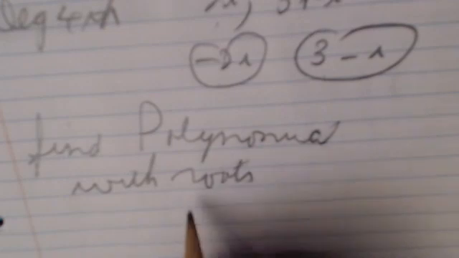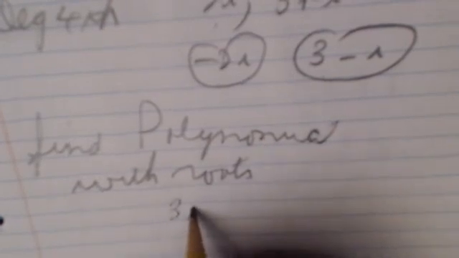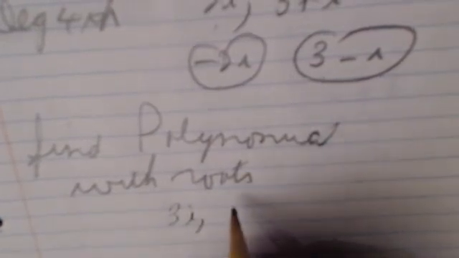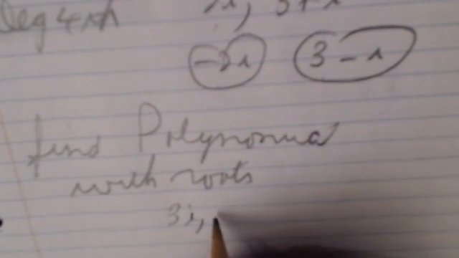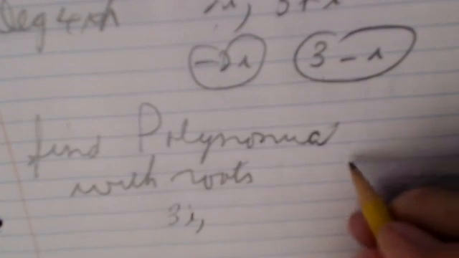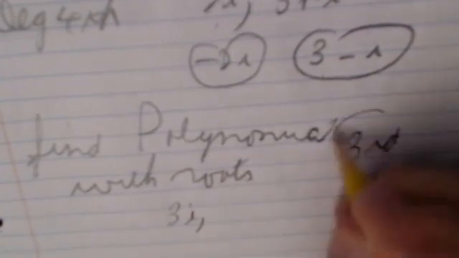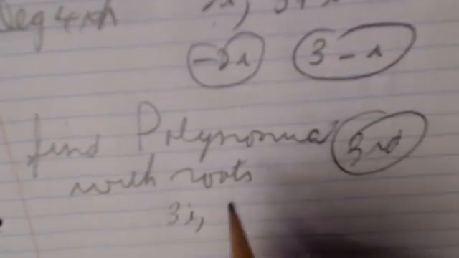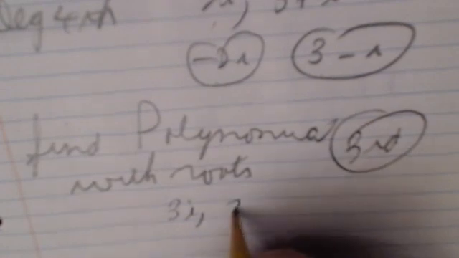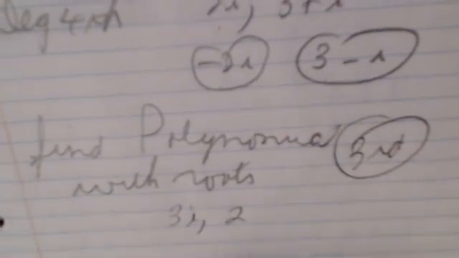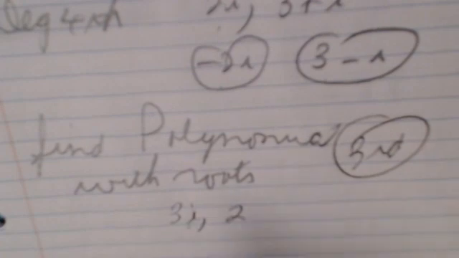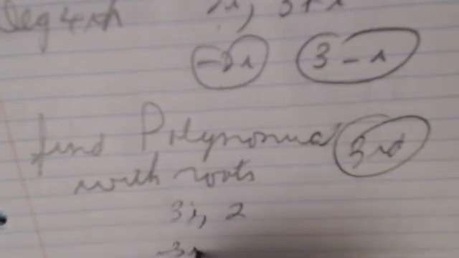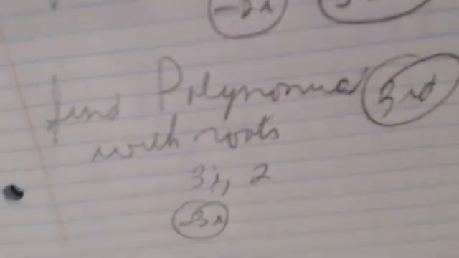So suppose that I tell you that the roots are 3i and, I tell you what, let's do third degree, and the other answer is 2. Okay, if I tell you that 3i is an answer, then minus 3i is also an answer.